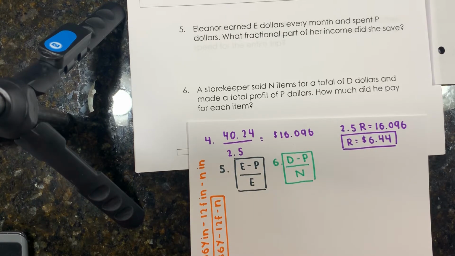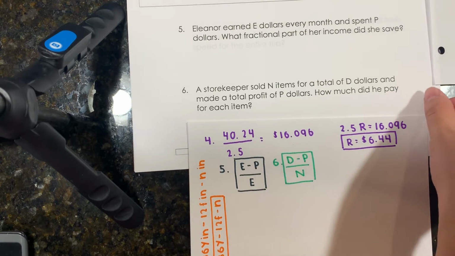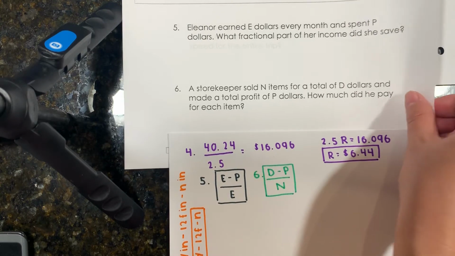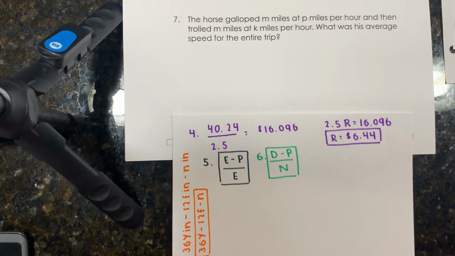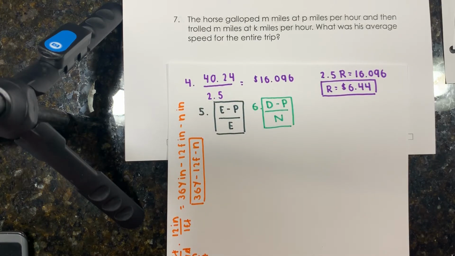So again, concept review problems, just some of them are really easy and you just have to think them through. And that's what most of those problems are meant to do. So number 7: a horse galloped N miles at P miles per hour and then trotted M miles at K miles per hour. What was his average speed for the entire trip?